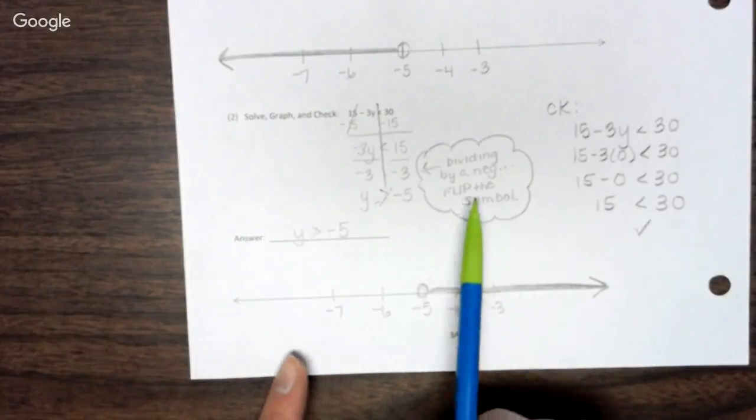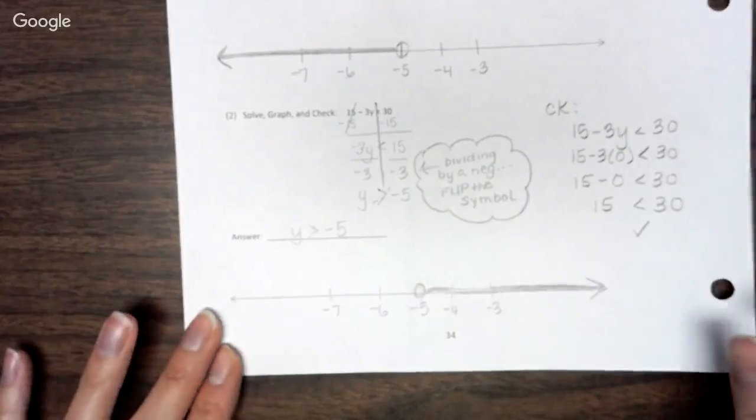So don't forget about this. When you're multiplying or dividing by a negative, you have to flip the symbol.